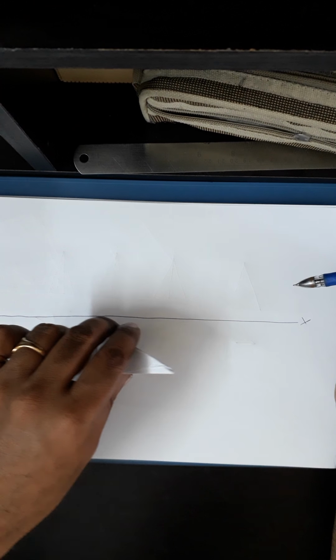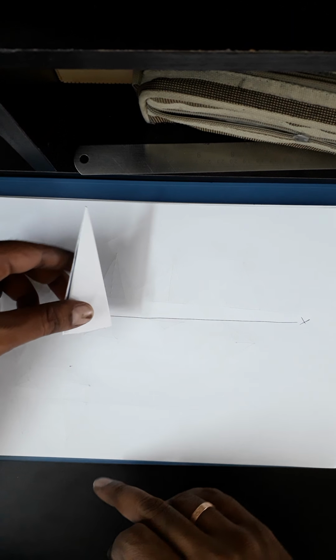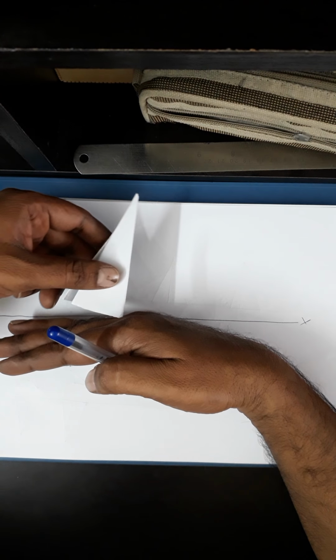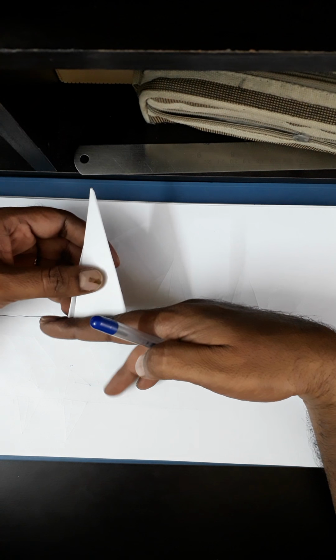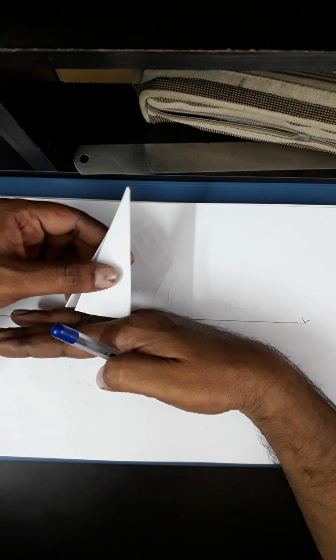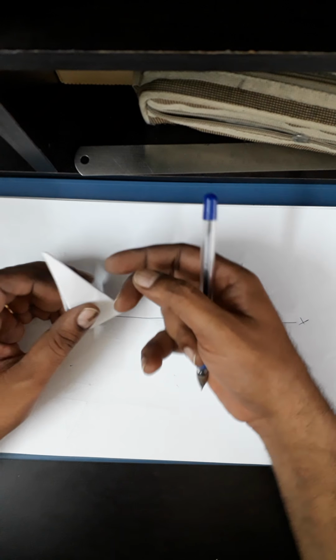In that case, they can give you the axis inclination or the base inclination when it is resting on HP. When the axis inclines, the base also inclines with 90 minus that axis inclination. So then I can give reference to this inclined edge also, we can say.